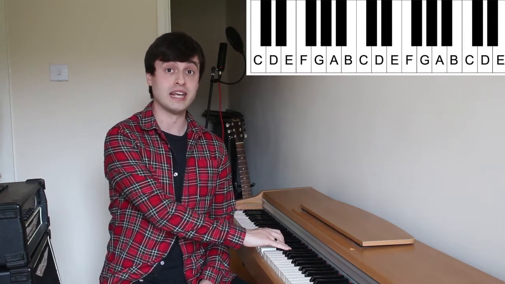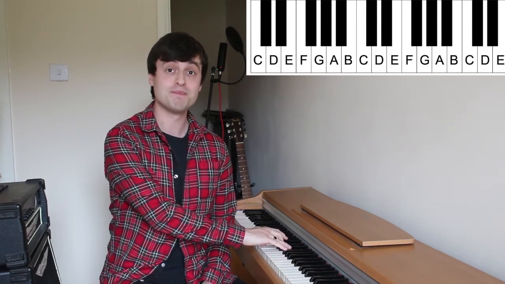Chord 3 starts on B and adds the 3rd and 5th above it, D and F sharp. The middle note D is 3 semitones above the root, 1, 2, 3, which makes this a B minor chord, B, D, F sharp. Chord 4 starts on C and has the 3rd and 5th, E and G, above it.